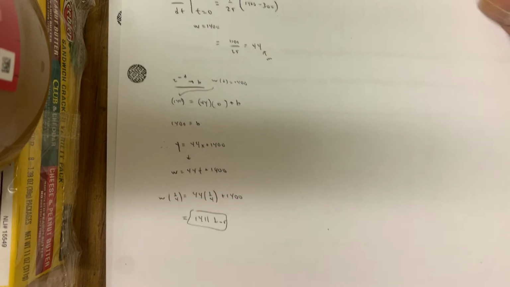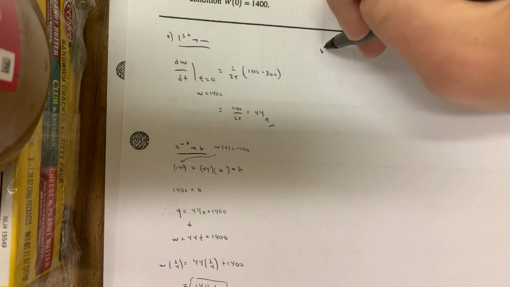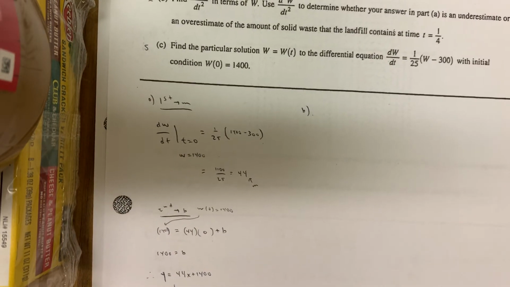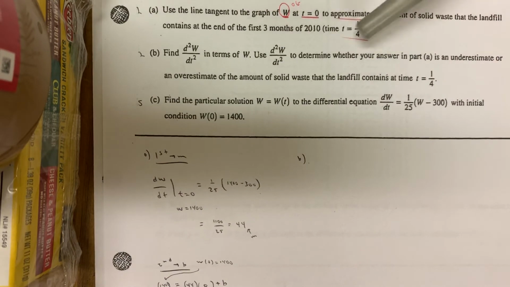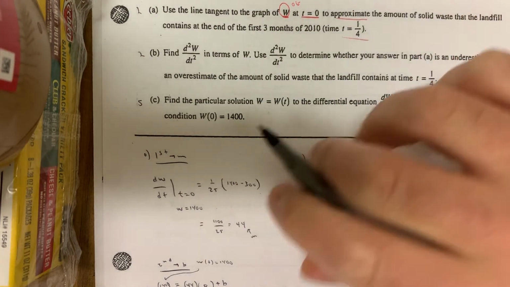Believe it or not, part A is really not too terrible, and you should be able to pick up those 2 points because part B is where it gets filthy. Part B over here, they want you to find d squared W over dt squared in terms of W. Then they want you to use it to determine whether the answer in part A is an underestimate or an overestimate of the amount of solid waste that the landfill contains at T equals 1/4.